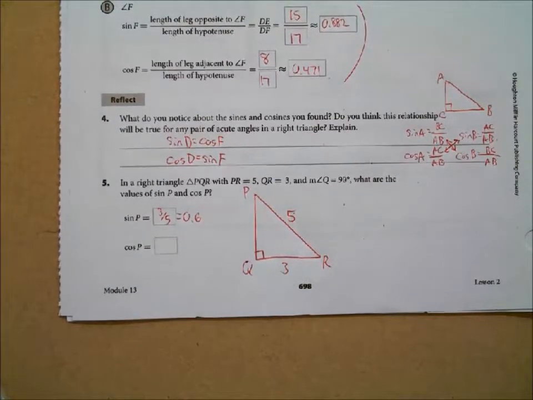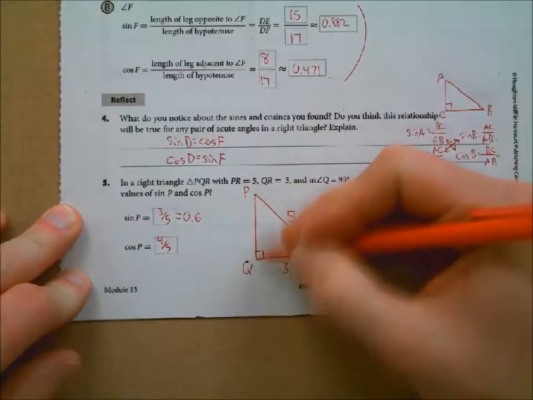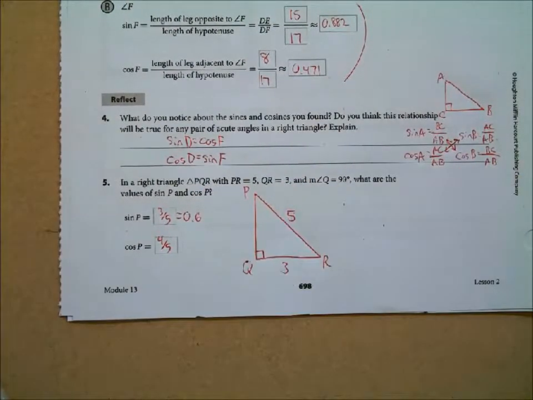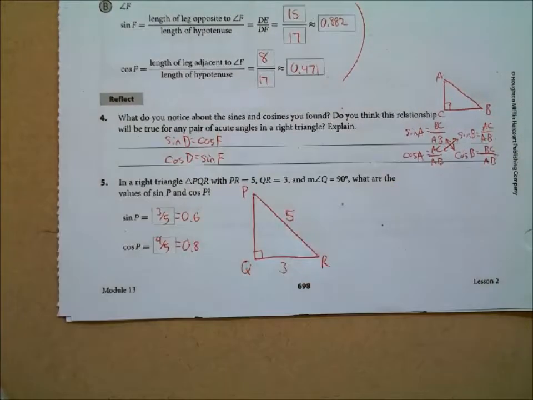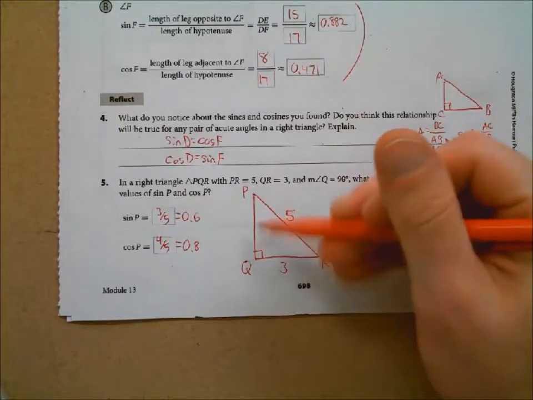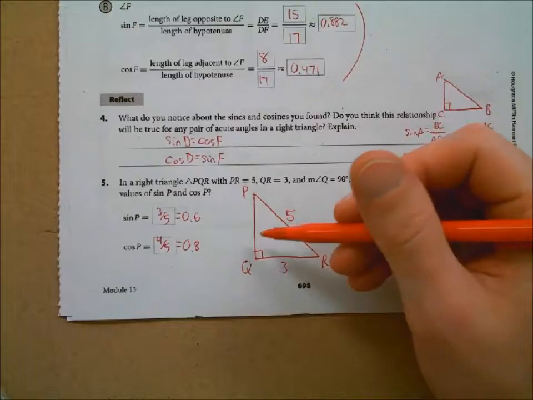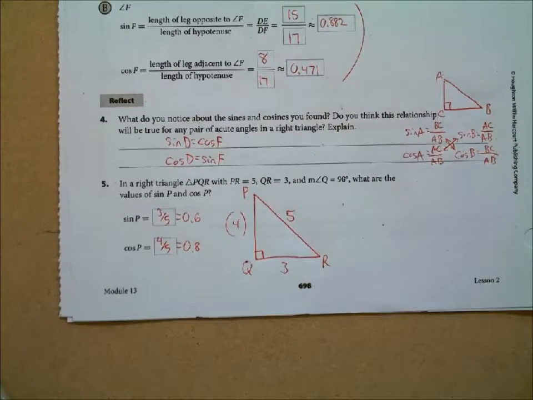Avery? 4 over 5. But Avery, this is missing the leg measure here. How'd you know that? 3, 4, 5. It's a 3, 4, 5 triangle, a Pythagorean triple. So that's 0.8 there. How could we have found this missing side? Pythagorean theorem: a squared plus b squared equals c squared. Right, and it would end up being 4. Very good.